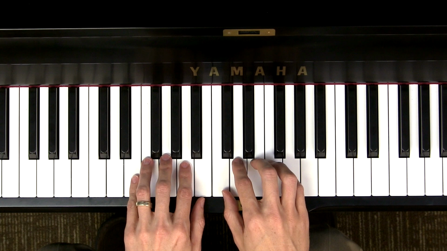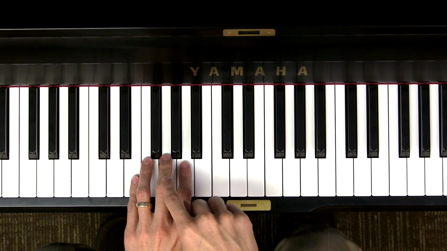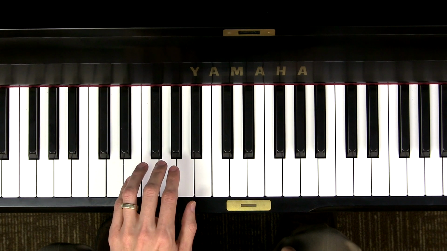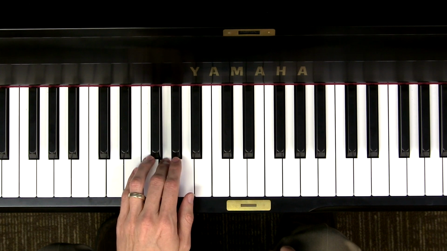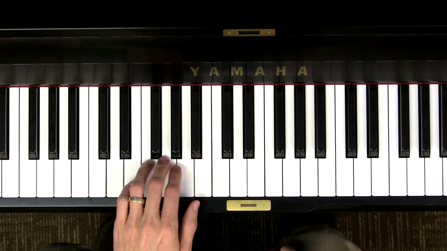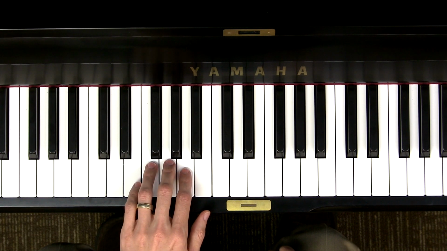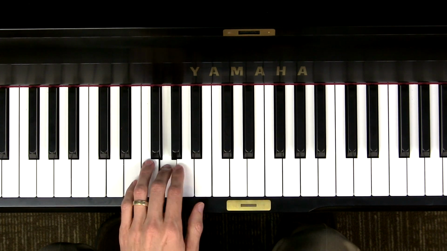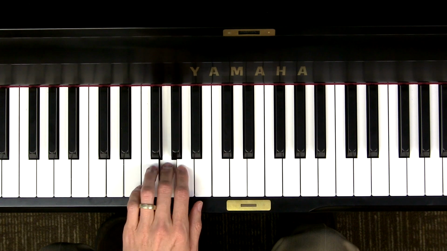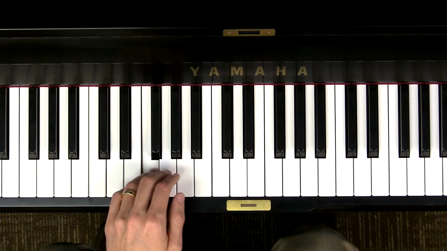Nice. Now, the next part, we do the same pattern again, but starting with finger 3 on G. So once again, we have start, step up, step down, step down. Let's practice that. Yankee Doodle. Your turn. Once again, you start on finger 3, step up, step down, step down. Yankee Doodle. Your turn.